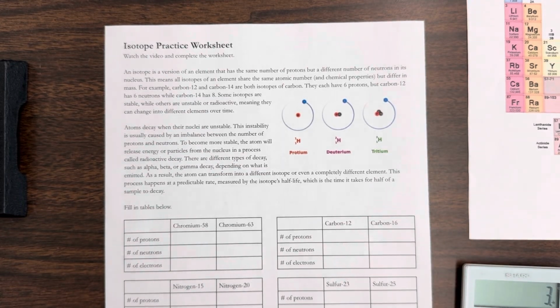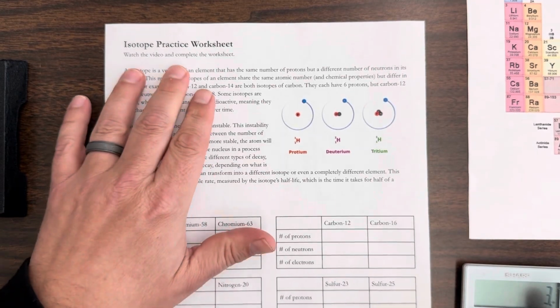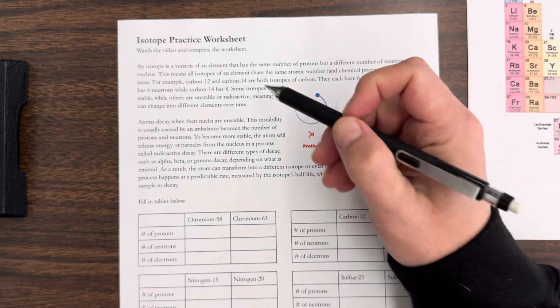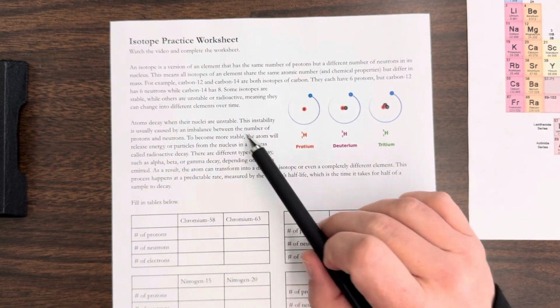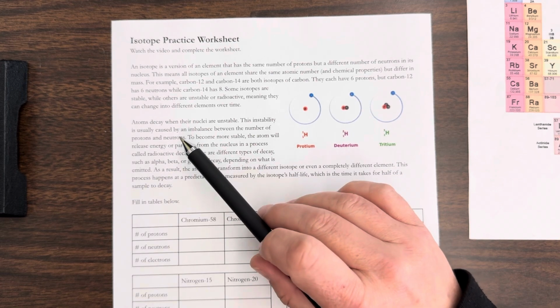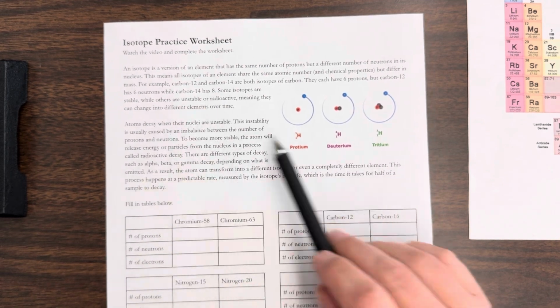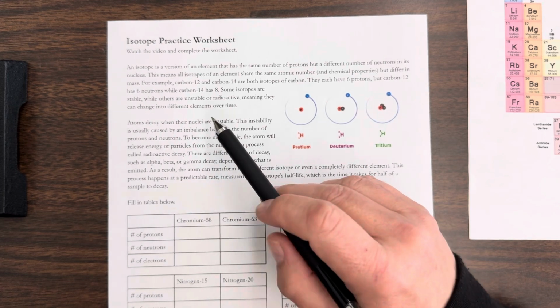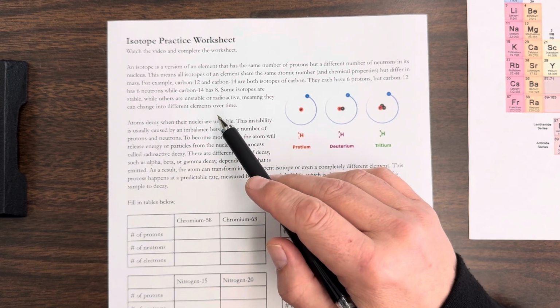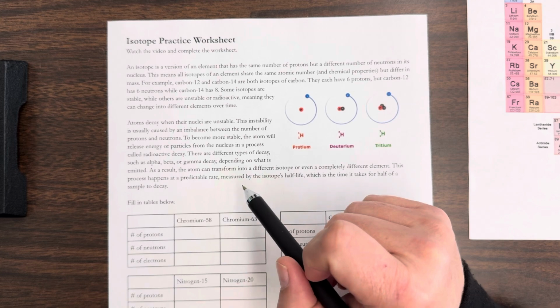Hello, today I'm going over the Isotope Practice Worksheet, and it talks about isotopes and what isotopes are and a little bit about atomic decay. But the general idea here with isotopes is it's an element that has a different number of neutrons or a different mass.